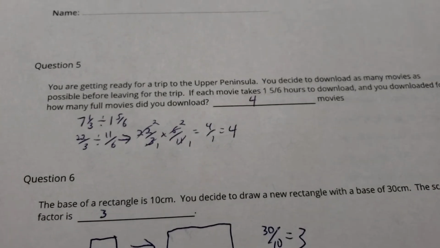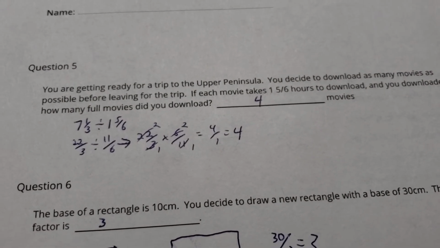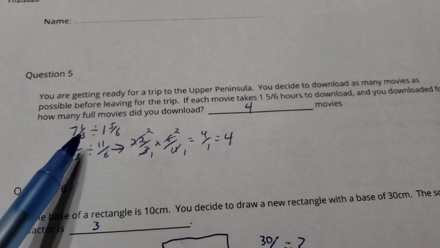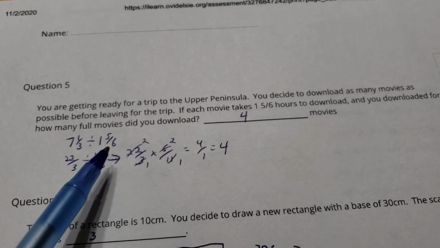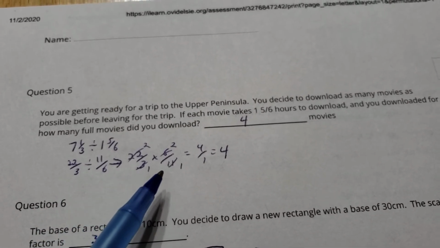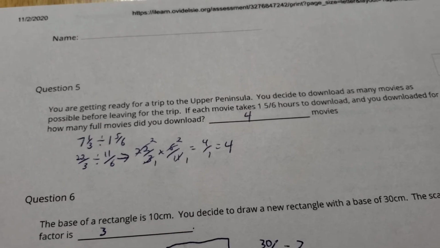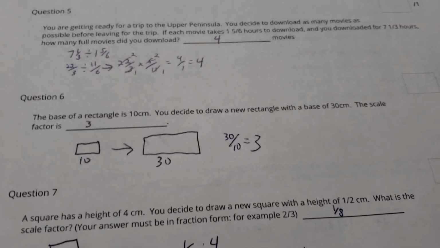All right, question 5, you're getting ready to go on a trip, and you spend quite a bit of time downloading movies, and it's actually 7 and 1/3 hours. And divide that by 1 and 5/6, the time it took for each movie, and make them both improper. Then you're going to be able to keep change flip, and you get 4 over 1, also known as just 4 full movies there.